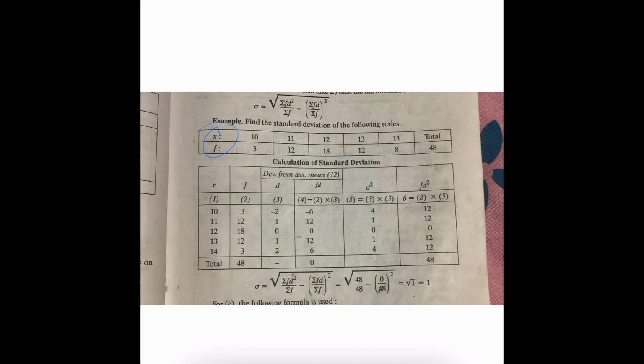So we know that the formula of standard deviation is root over summation of fd square divided by summation f, minus summation of fd divided by summation f, whole square. Okay, so let us solve it. Solution. What you have to do is see what your formula demands. Those things you have to find. So sigma, SD, is equal to this: summation of fd square divided by summation f, minus this thing.